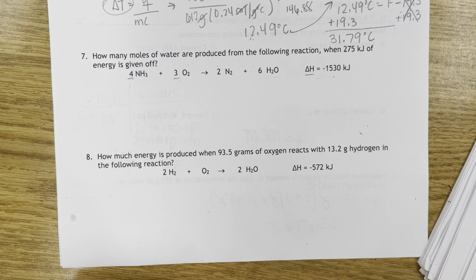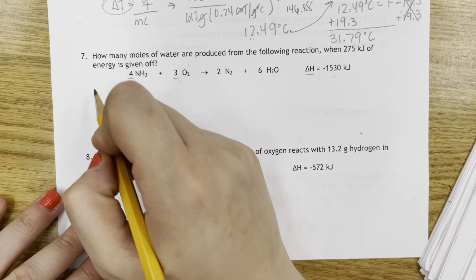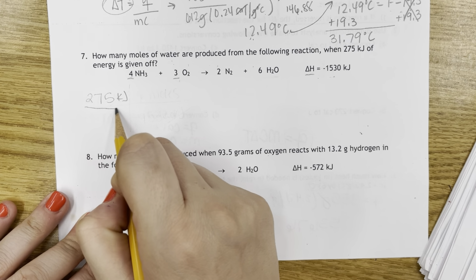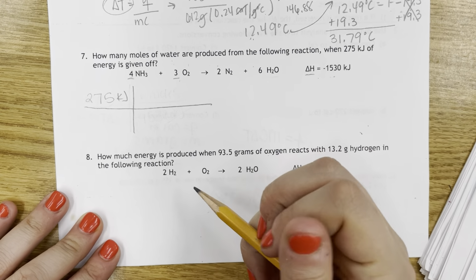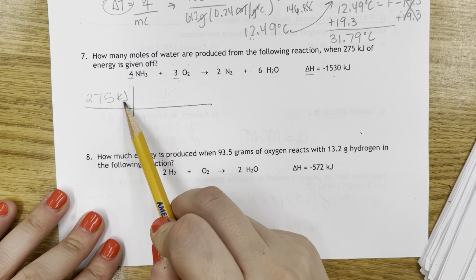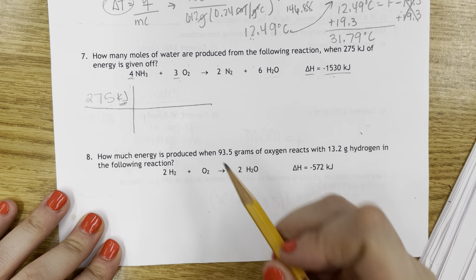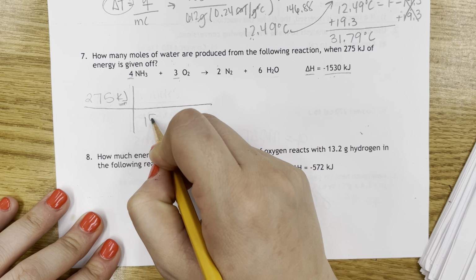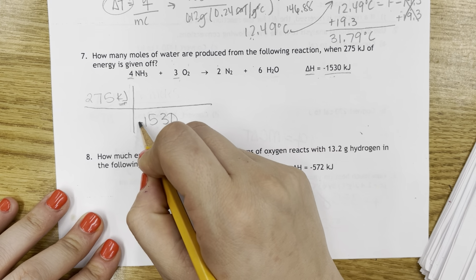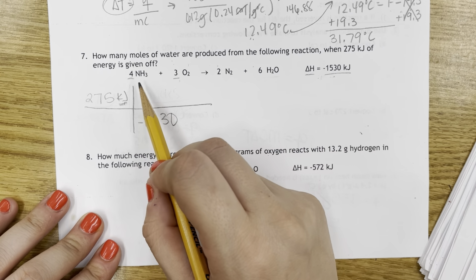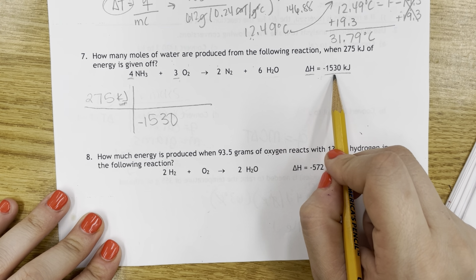It says how many moles of water are produced from the following reaction when 275 kilojoules of energy is given off. So you're always going to start with what you know. We are going to be setting up a T chart. So 275 kilojoules. Okay. In this case, they want moles. You need to get rid of this, so you're going to put the only other number that has this same unit, which is going to be this. So you are going to put 1,530. Okay? So what this is saying is that in this chemical reaction, anytime you have these numbers, you're going to get this amount of energy.